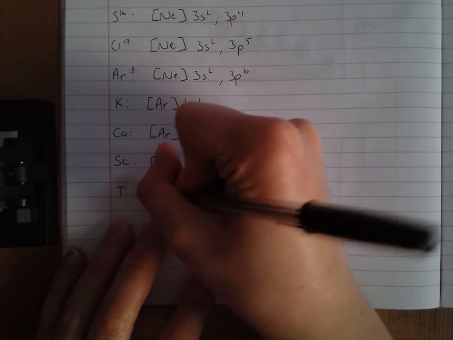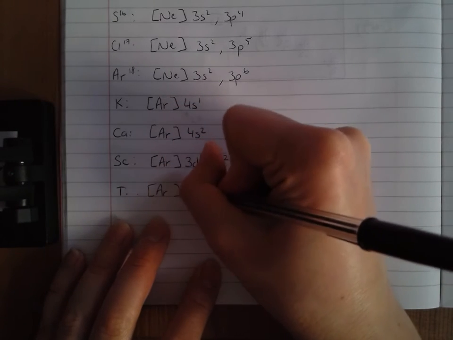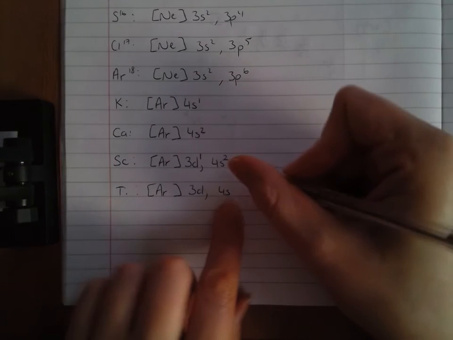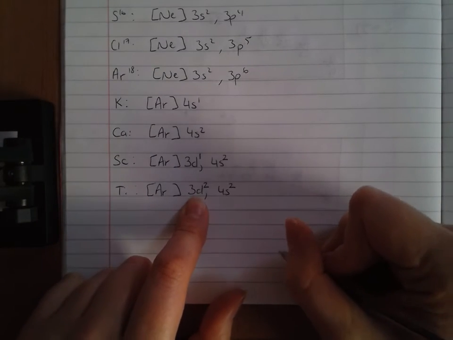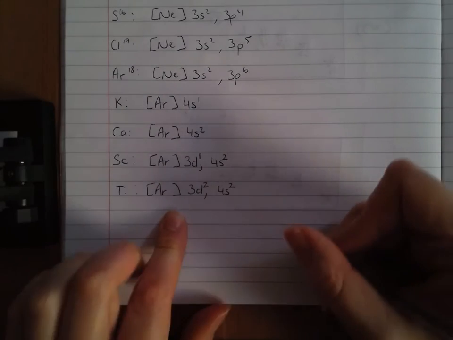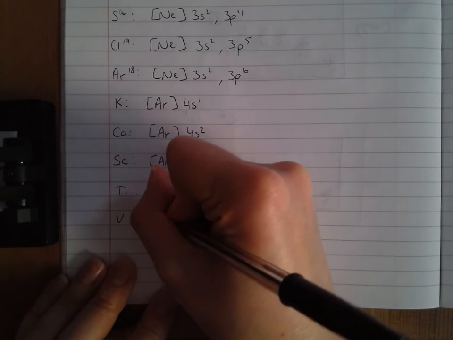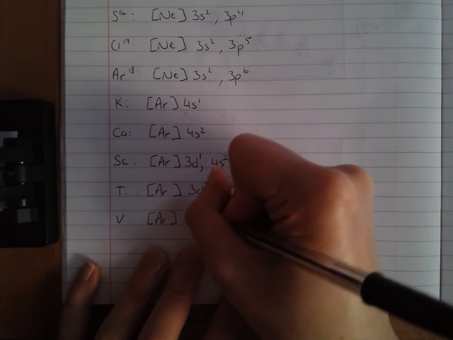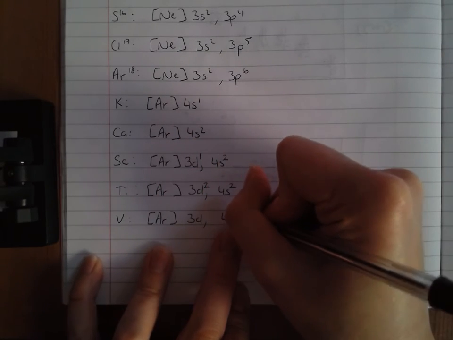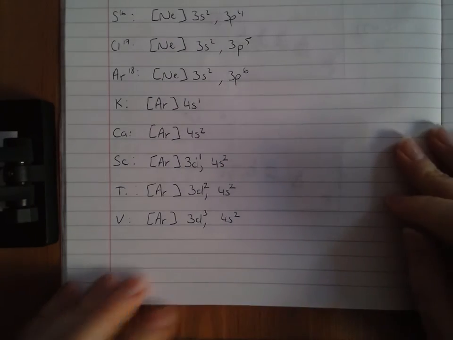So you're going to have your argon again. You're going to have a 3d. You're going to have a 4s. That 4s is going to be full. That extra electron goes into the 3d. And then I ask you for vanadium, which is going to be Ar. I have a 3d and I have a 4s. 2 electrons in there, 3 electrons in there.